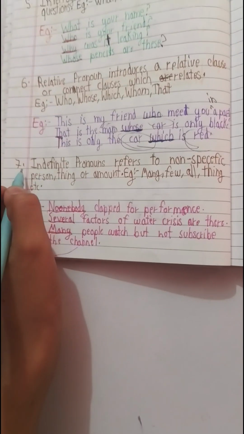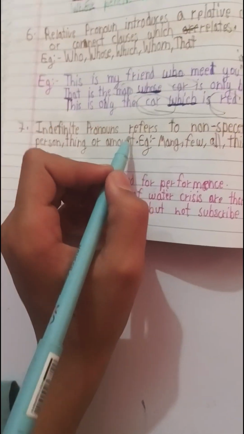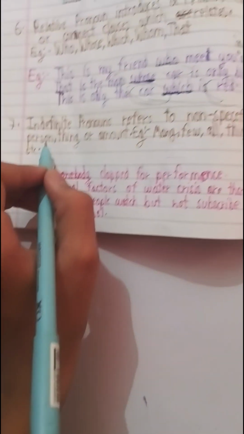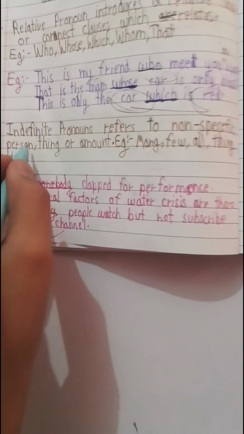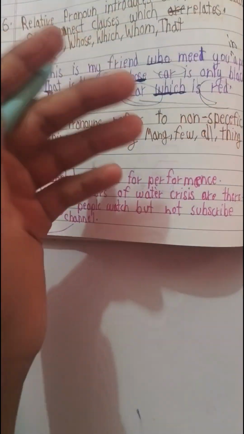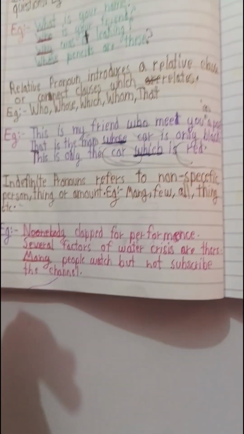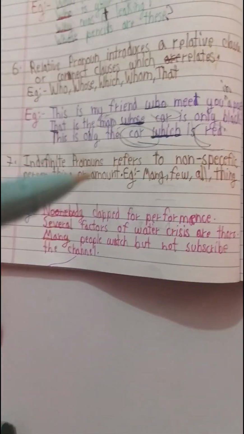Then we came to indefinite pronouns. They refer to non-specific things, persons, or amounts. Examples: many, few, all, something, etc. These are telling what we are talking about, but not exactly telling.